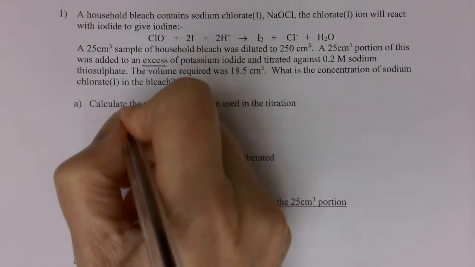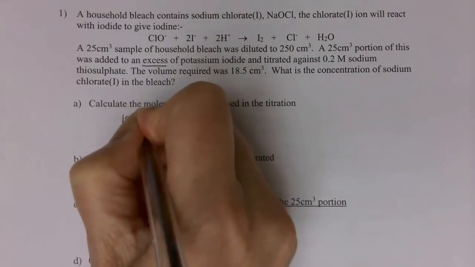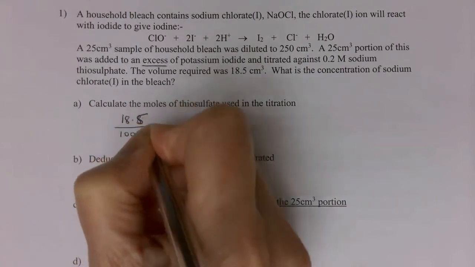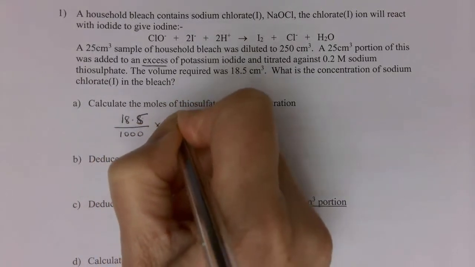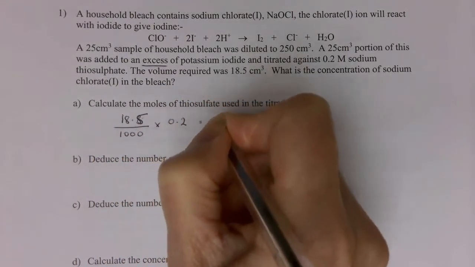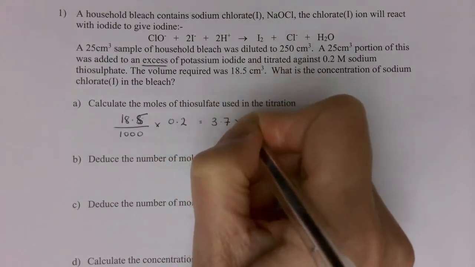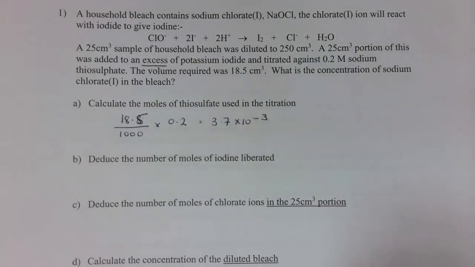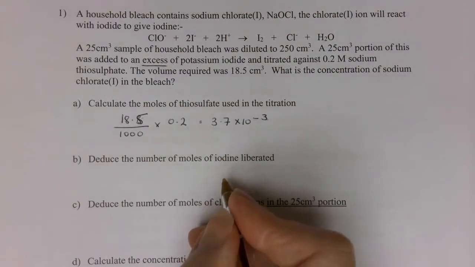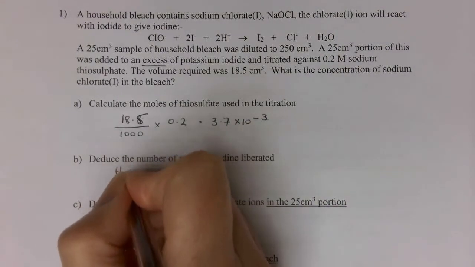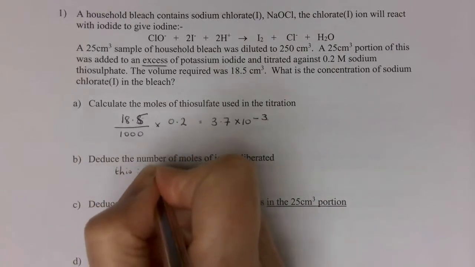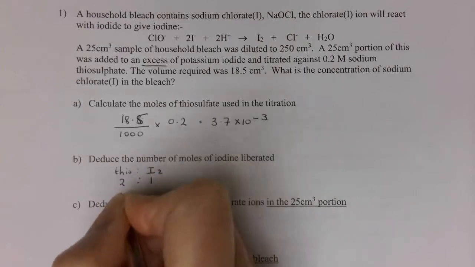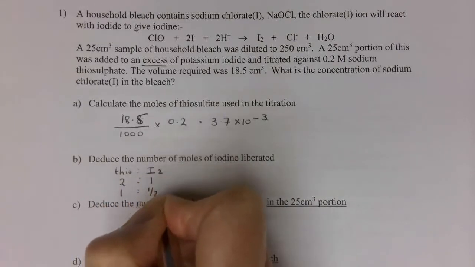So moles of thiosulfate is volume, 18.5 divided by 1,000 times my concentration, which is 0.2, and I get 3.7 times 10 to the minus 3. Now the molar ratio of thiosulfate to iodine is 2 to 1, or 1 to a half.